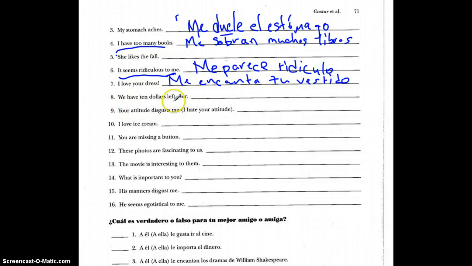We have $10 left over. So dollars are dólares. And let me write down that $10. And you fill in the rest about the we have them left over. There's the verb right there, left over. Your attitude disgusts me, or I hate your attitude. Look for the word hates. And attitude is a super easy word. It's called actitud. So that'll help you out. Ice cream in Español is helado. A button is un botón in Español. That's easy, huh? These photos, estas fotos.